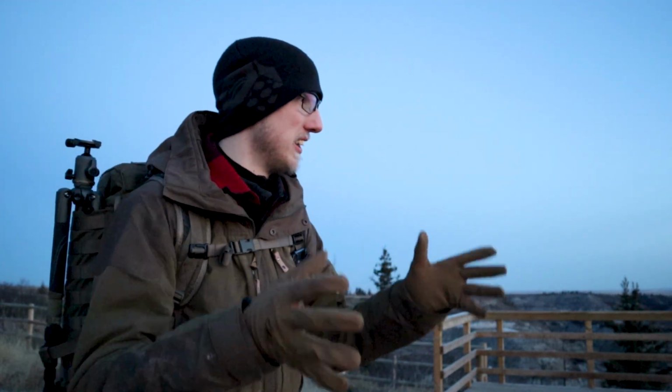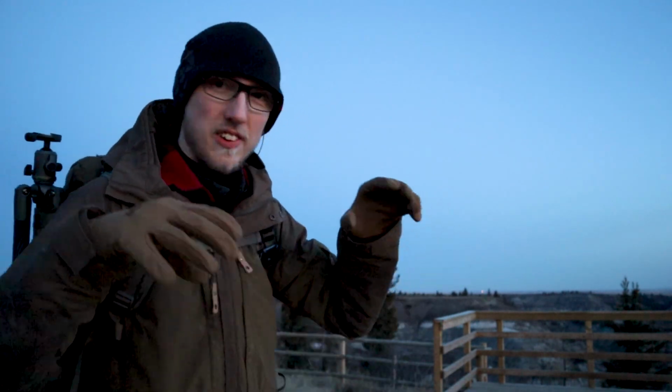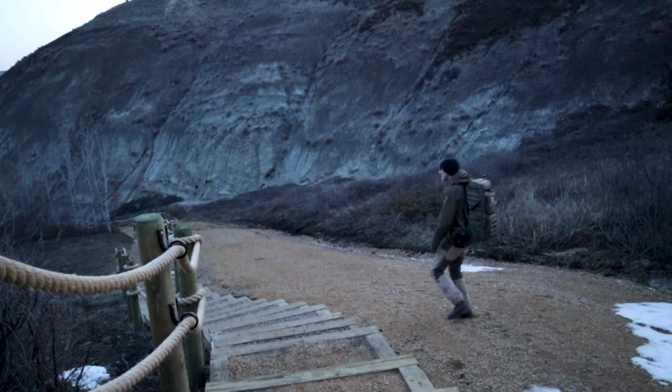This is so cool. So I'm gonna try and see if I can find a path down, because I don't want to just shoot down this valley, because there's a service road that goes right through it, and I don't want to get that in a shot because it doesn't look very good. But I want to see if I can get down low and shoot up at some of these big mounds here.